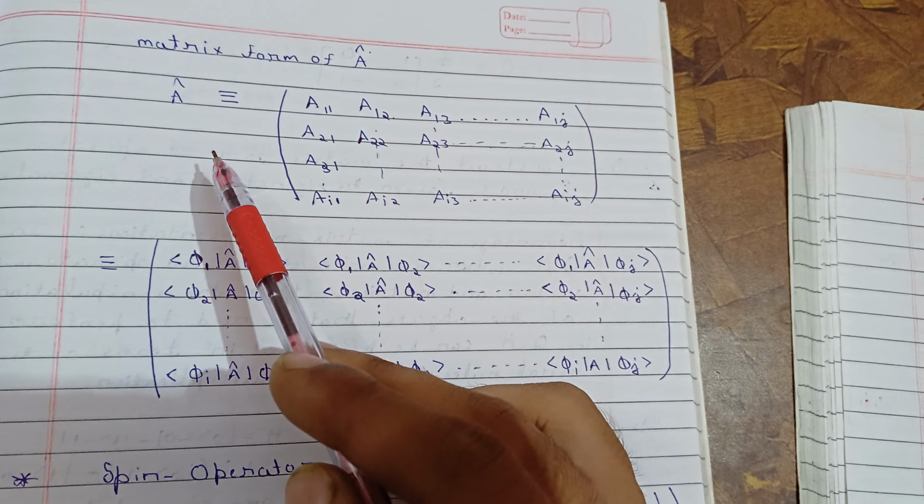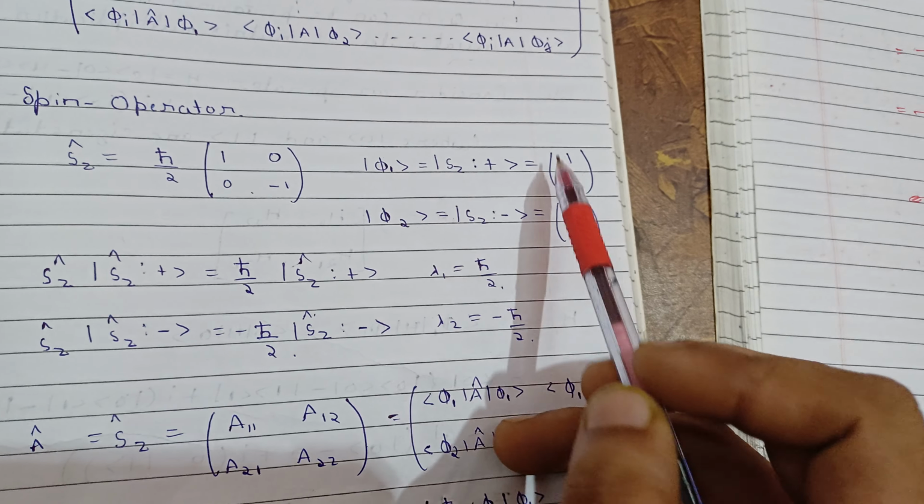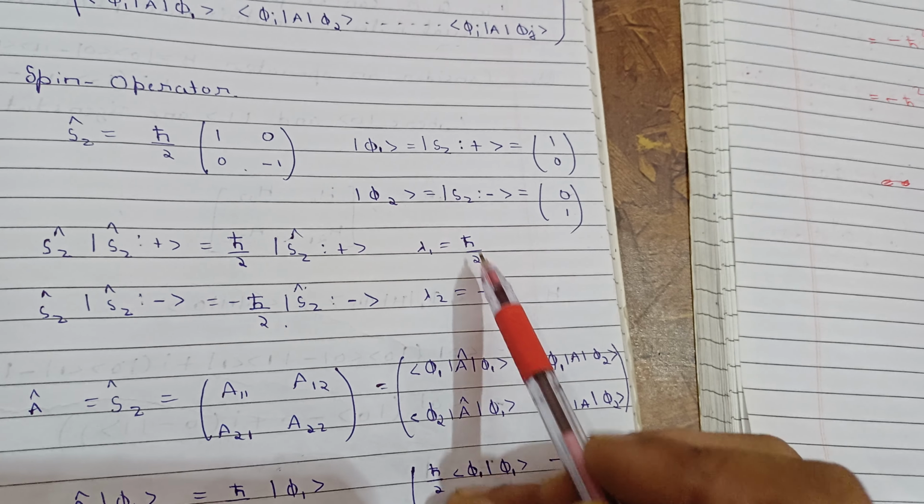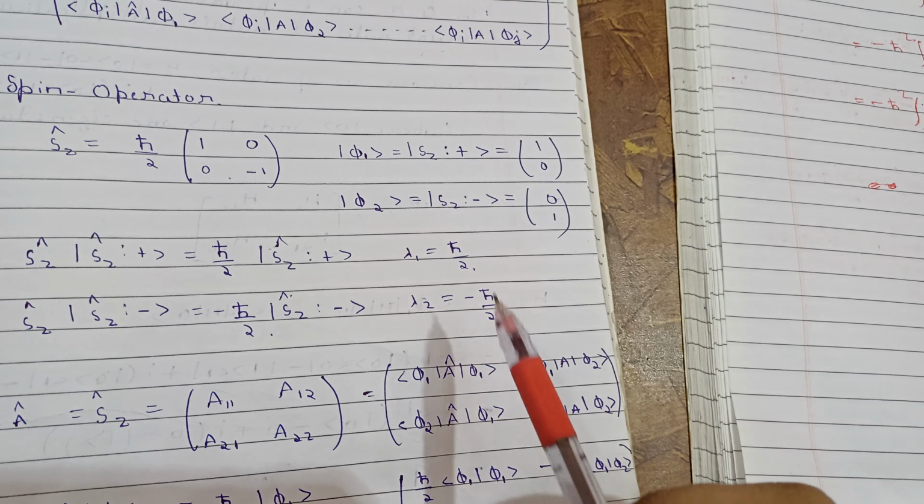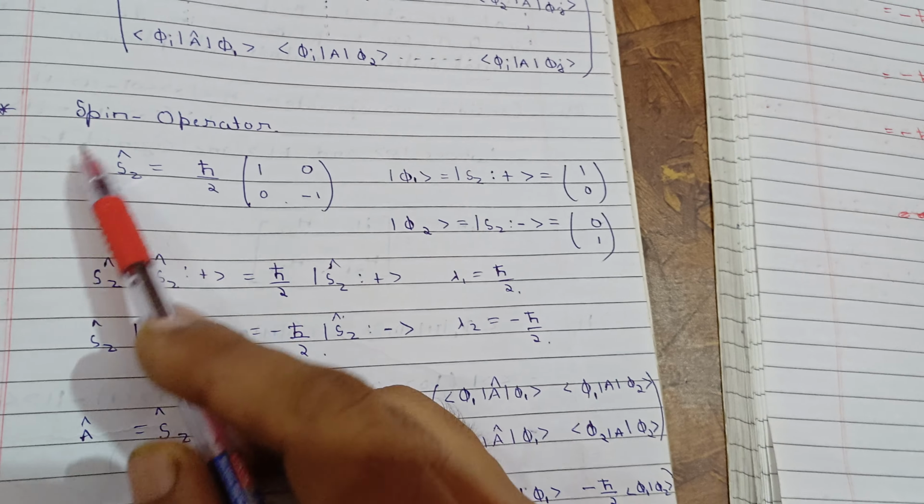If we have the spin operator, we know this matrix. Let's assume we don't know this. Okay, we need to find this matrix. So we know the eigenstates and the eigenvalues. The eigenstates are (1,0) and (0,1), and the eigenvalues are ħ/2 and -ħ/2, corresponding to each of them. So we represent 1 by plus and 2 by minus. So if there is some matrix, we need to find this matrix, okay?